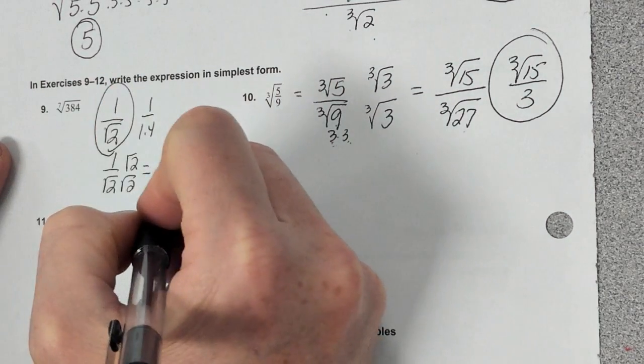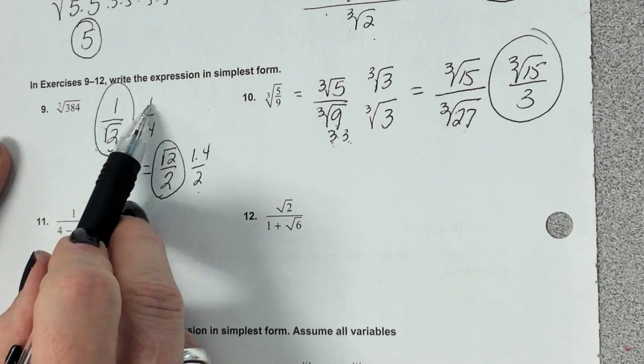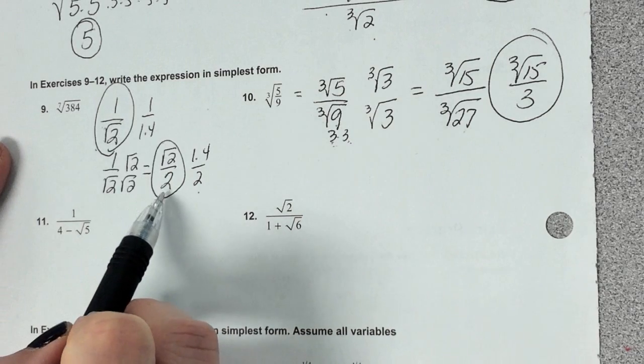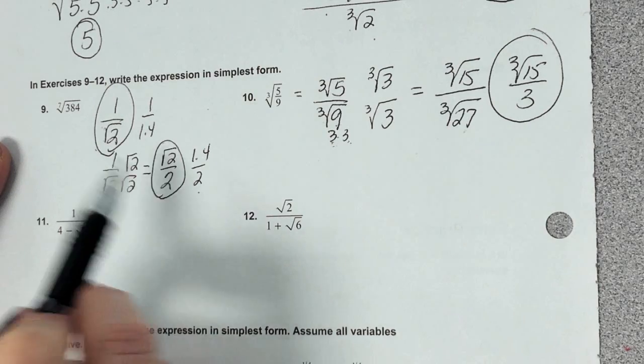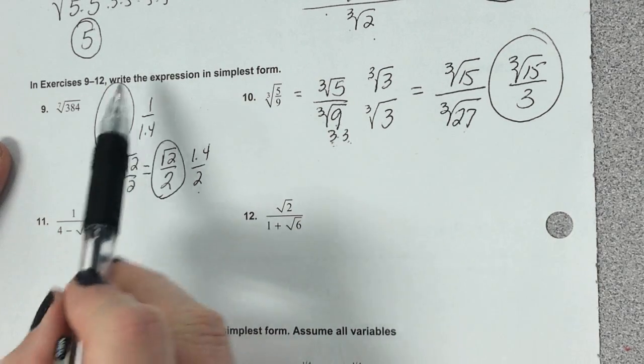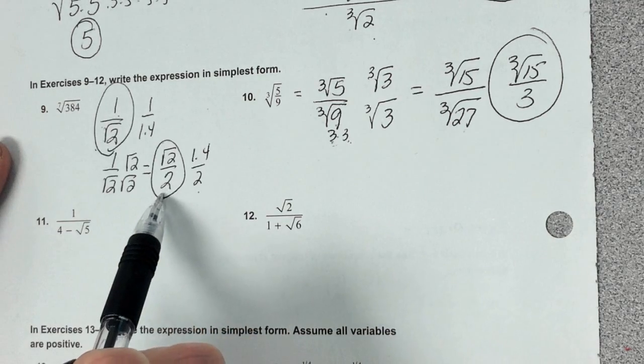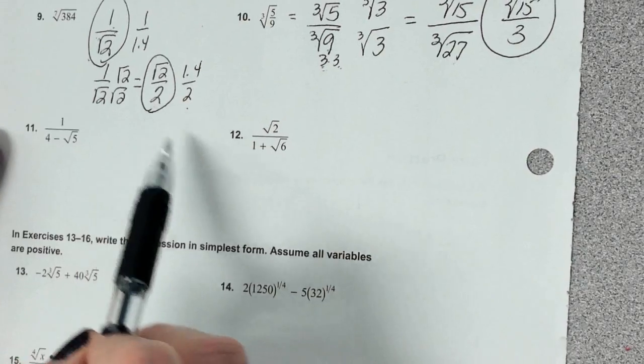See, this is the same thing. That is the same thing, but that's really hard for me to estimate as 0.7, whereas this is easy to estimate. And that's the whole reason we rationalize the denominator. Before we had calculators, this would have been really hard to do, that kind, but this they could easily estimate.